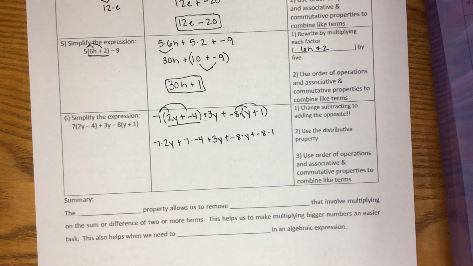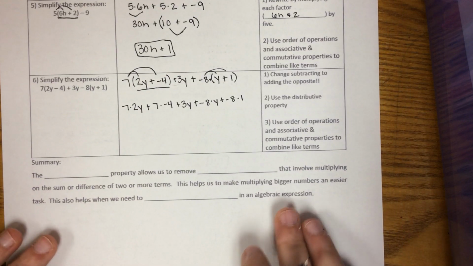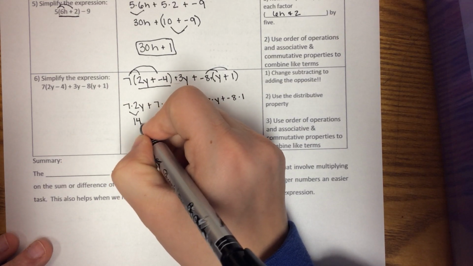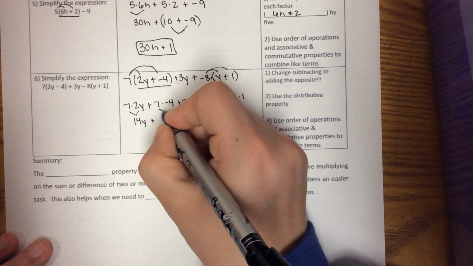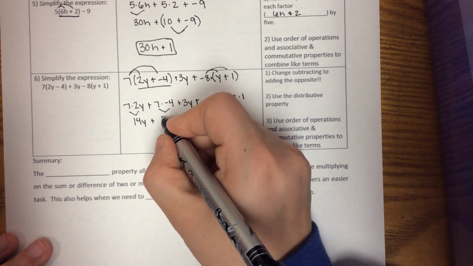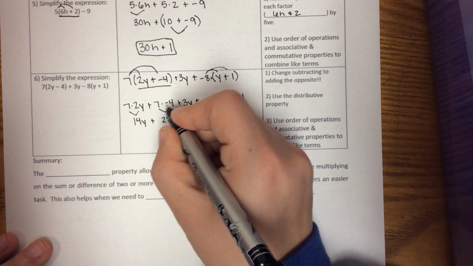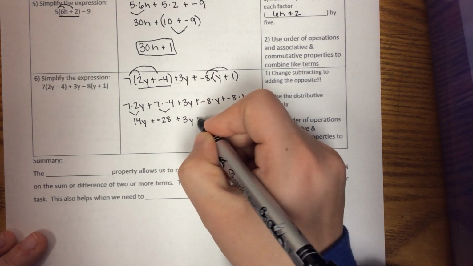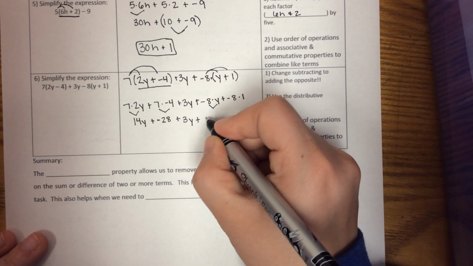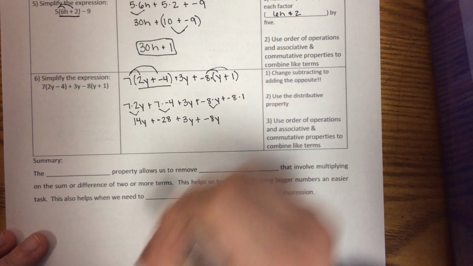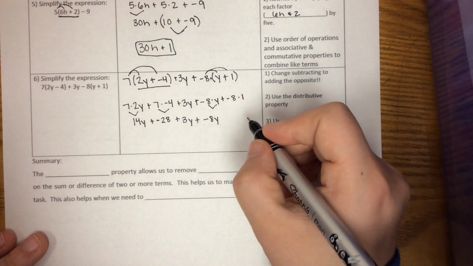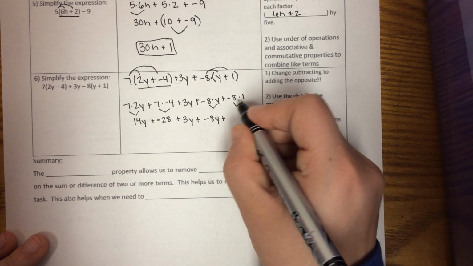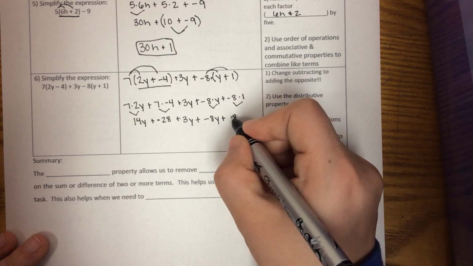Now order of operations tells me I have to multiply before I can add. So I'm going to multiply everything now. So 7 times 2 is 14, so it'll be 14y. 7 times negative 4, 7 times 4 is 28. Positive times a negative is a negative. This 3y was just hanging out. Negative 8 times y, we can just write that as negative 8y, because what that really means is we're multiplying those two. And negative 8 times 1, 8 times 1 is 8, and negative times positive is just a negative.